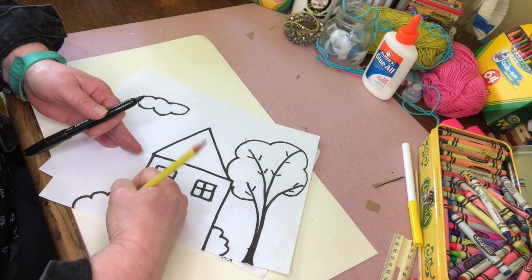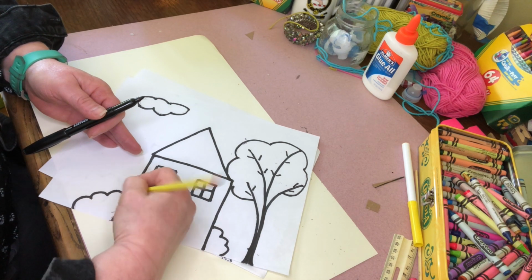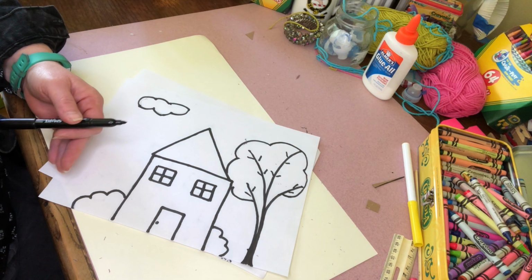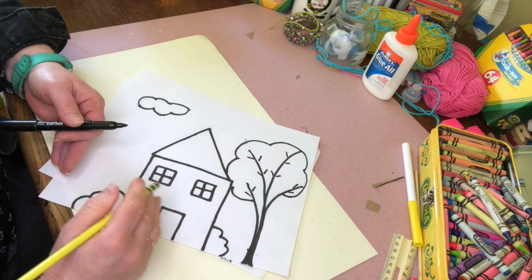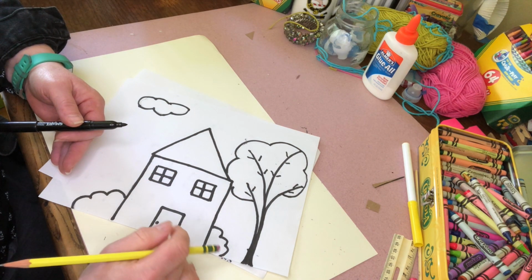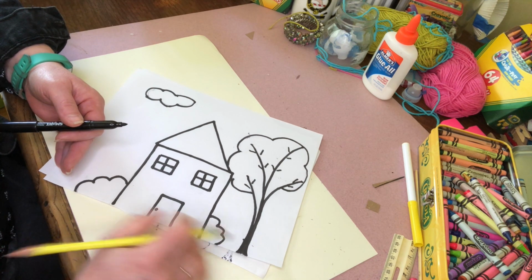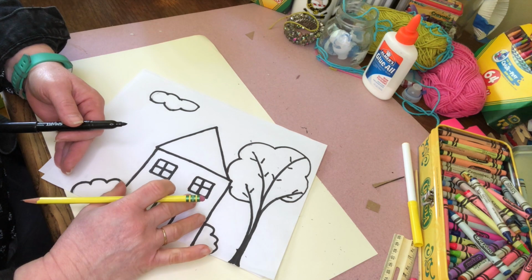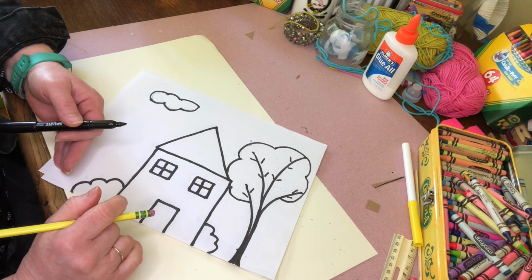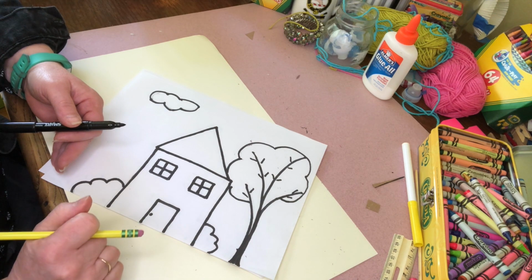And then we're going to color it in. You can color it in with markers or crayons, and you have a wonderful house picture. Once you know how to do this, you can change it up and make it look any number of different ways. But really, by just starting with basic shapes, you can create pictures that you will love. So enjoy and have fun.